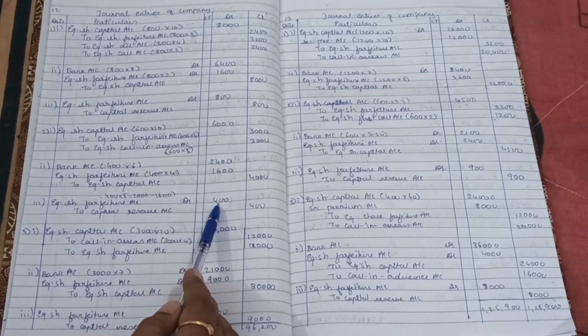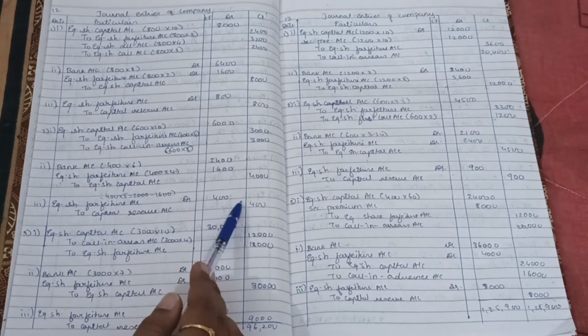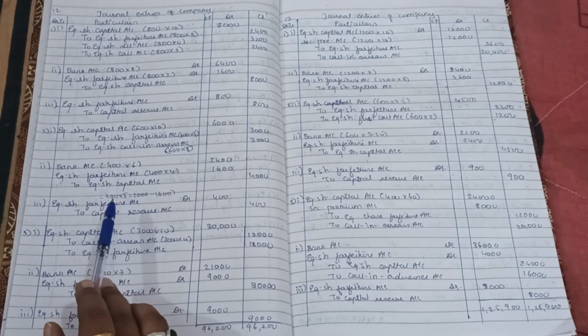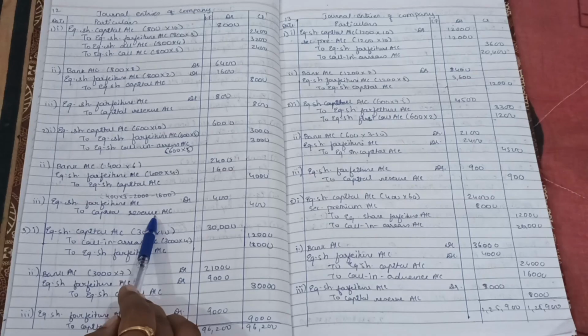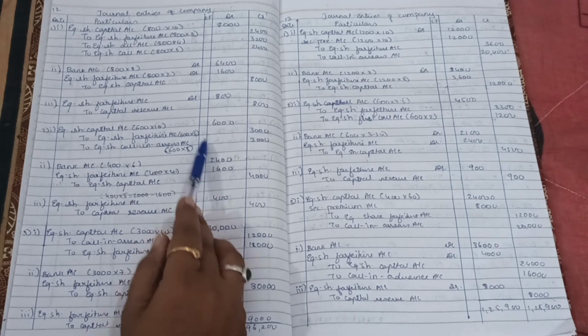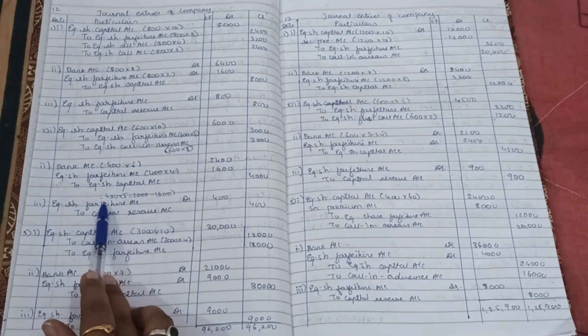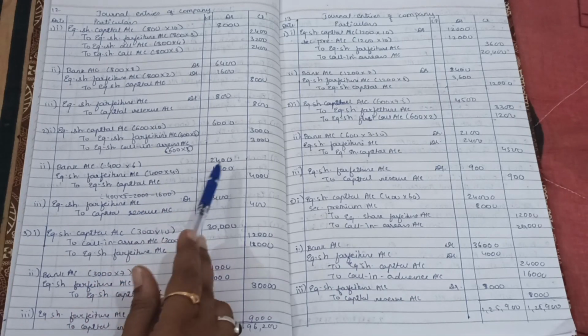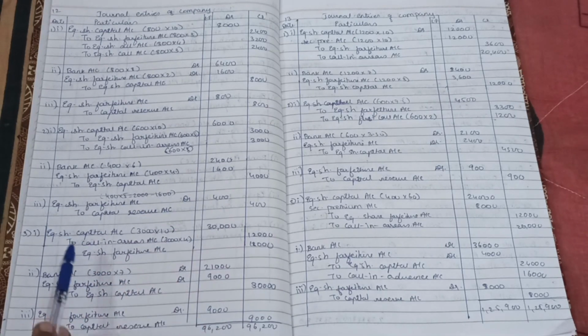So the difference will be 400, which will be transferred to the capital reserve account. Okay, the actual price is 5 rupees, so 400 multiplied by 5 is 2000 less 1600.